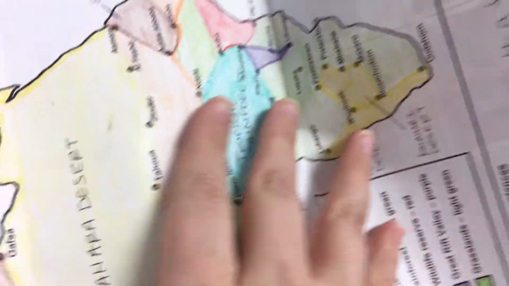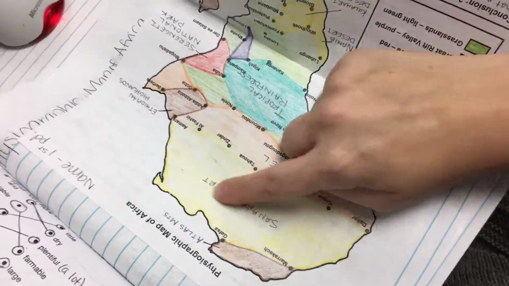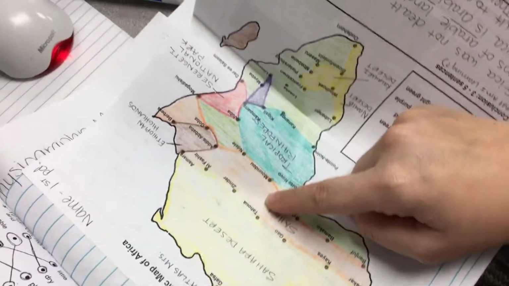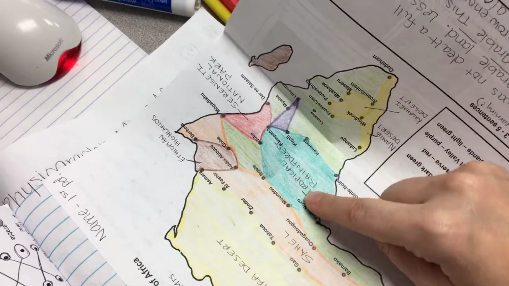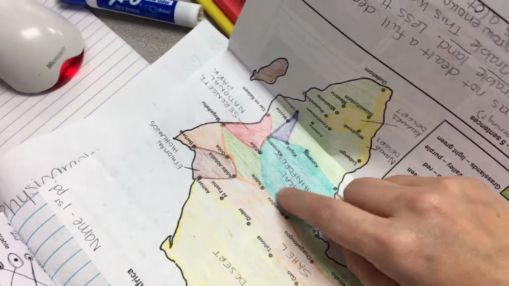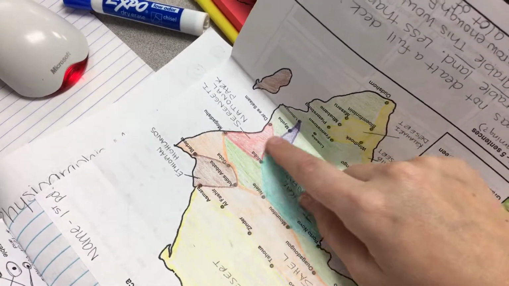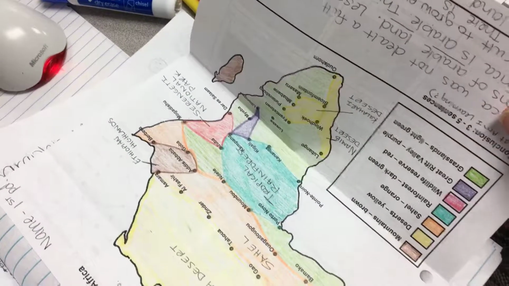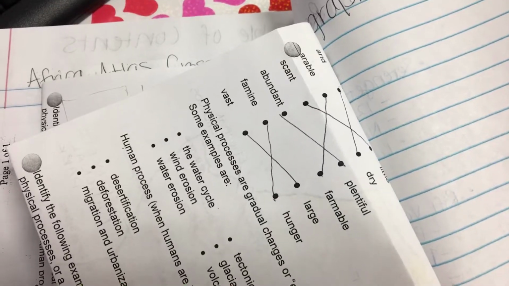You do want to know some of the major geographic points, such as the Sahara Desert, the Sahel, that the central part of Africa is a rainforest, and that savannas are where you mostly find the animals. On the back, you see some more vocabulary that's excellent for looking at.